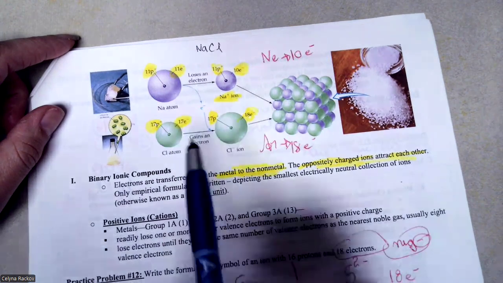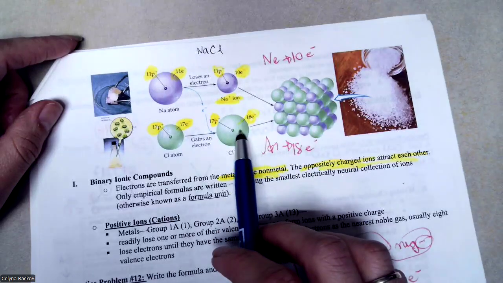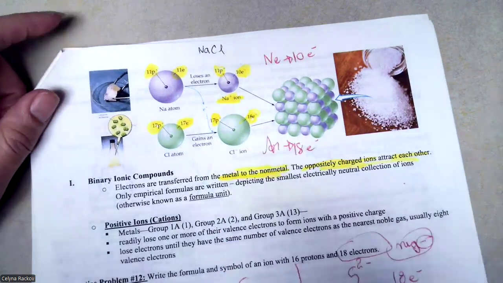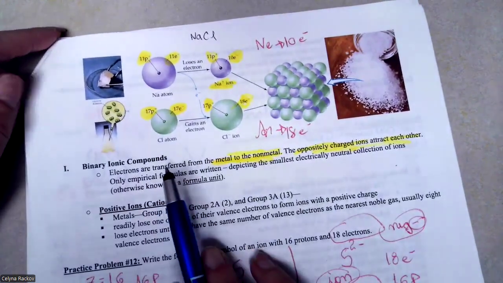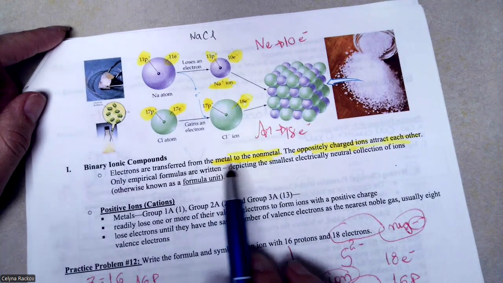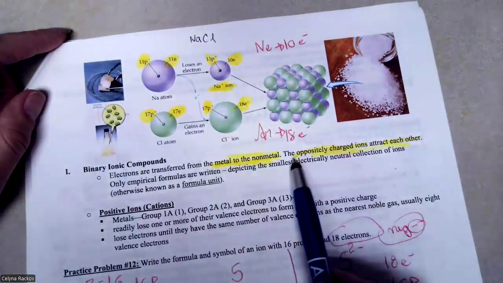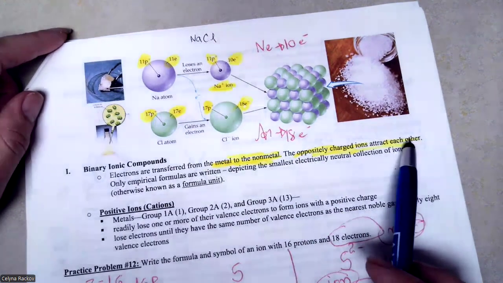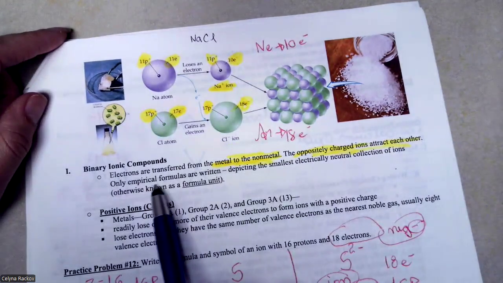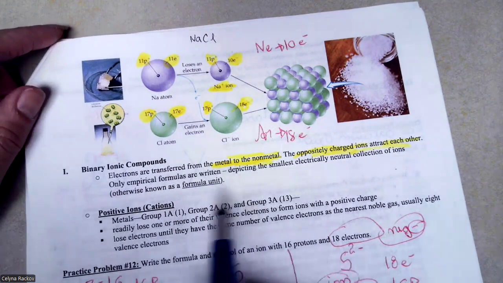So sodium is going to be positive, and chlorine will be negative. So in binary ionic compounds, electrons are transferred from the metal to the non-metal, right? And oppositely charged ions attract each other. And only empirical formulas are written, right?